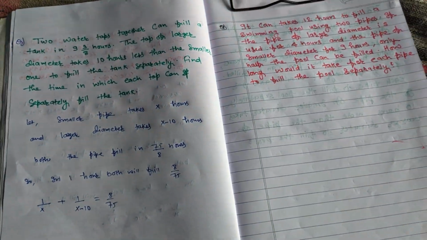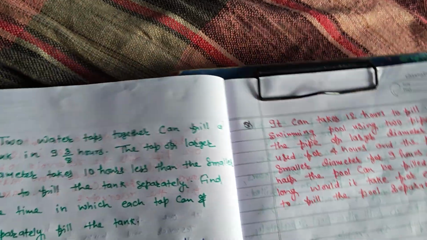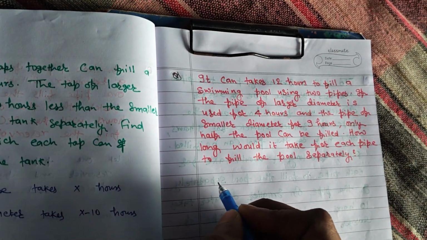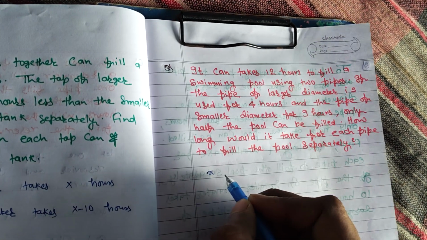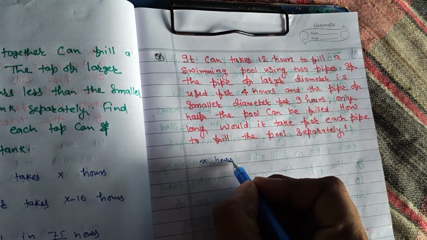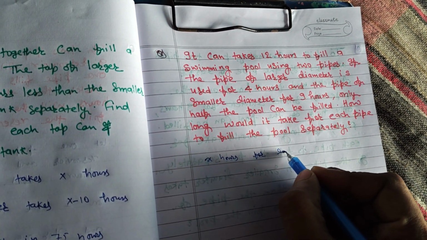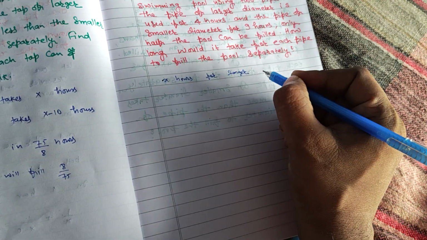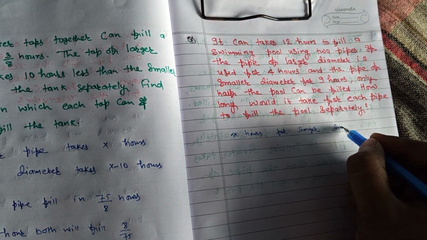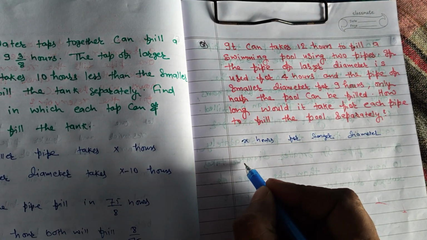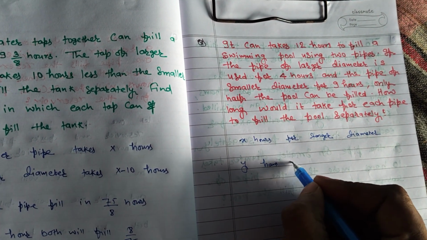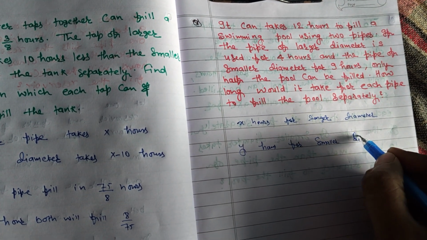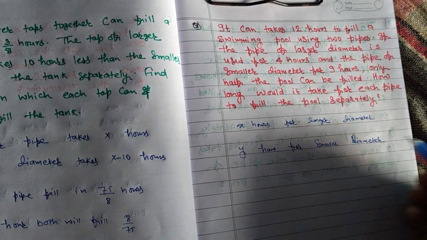So we can say that if the larger diameter will take x hours, for larger diameter, and y hours for smaller diameter.